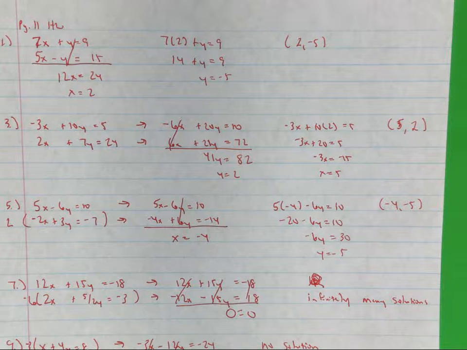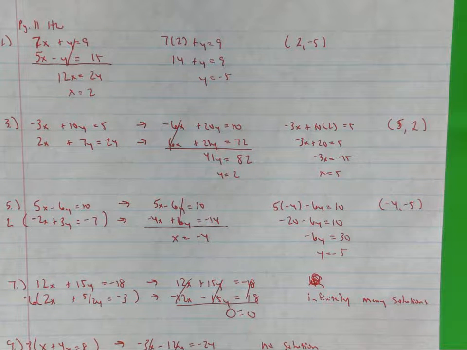Number 1, 3, 5, and 7. 1 is 2, comma, negative 5. Number 3 is 5, comma, 2. Number 5 is negative 4, negative 5. And 7 is infinitely many. Are there any questions, concerns, or comments?